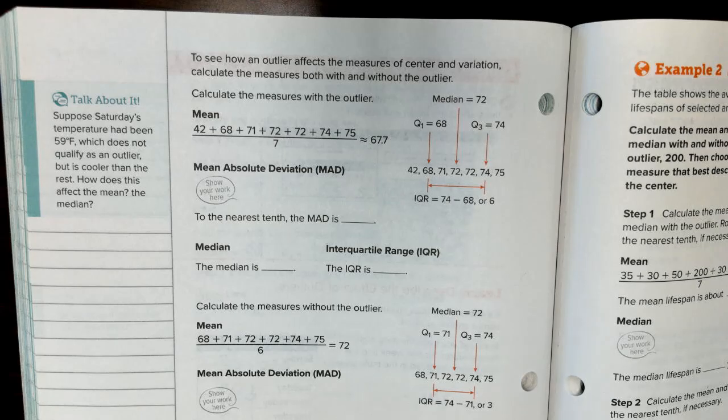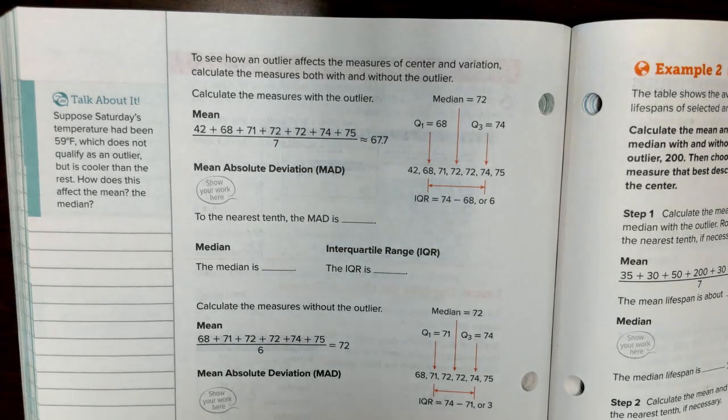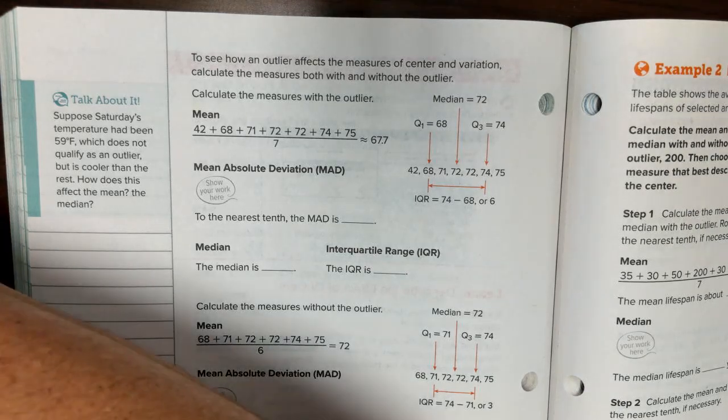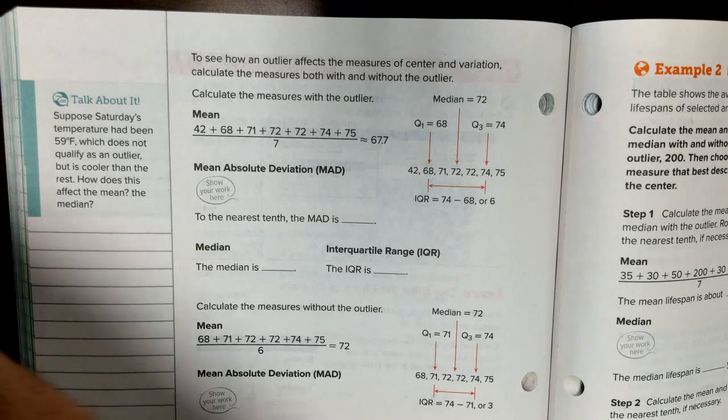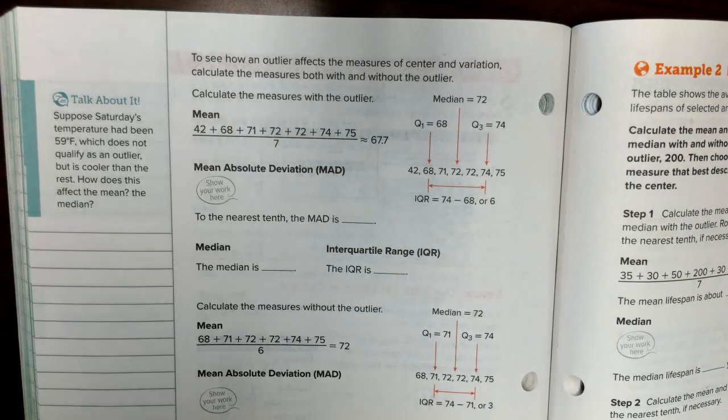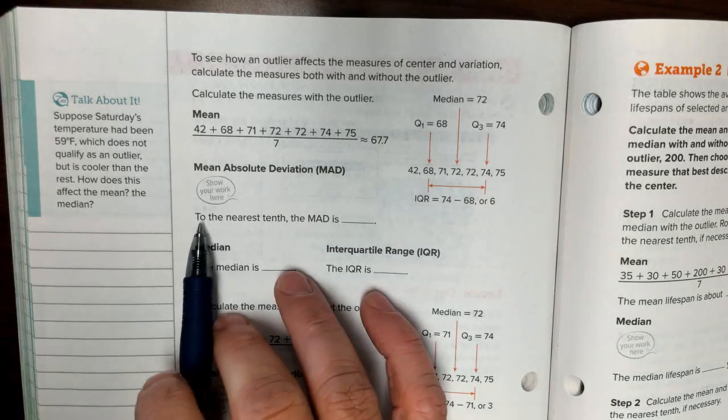All right. MAD, mean absolute deviation. Okay. I need to look at this. Make sure I'm on the right page here. Okay. MAD is a measure of variation. Okay, it's about distances from the average, how far each number is from the average, if you remember in our other lesson.